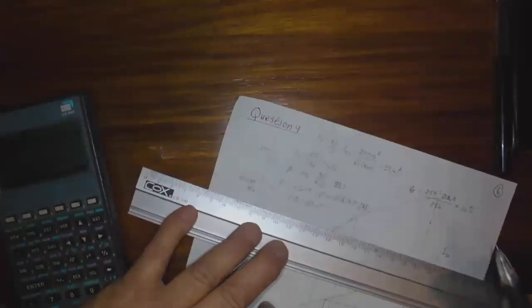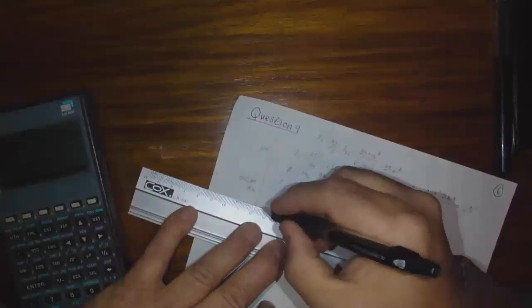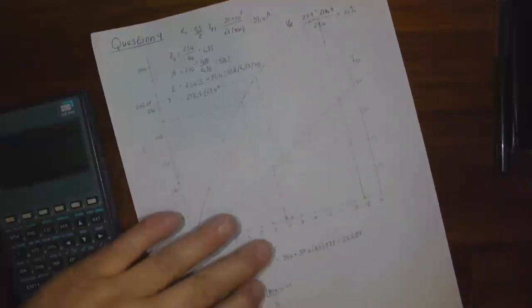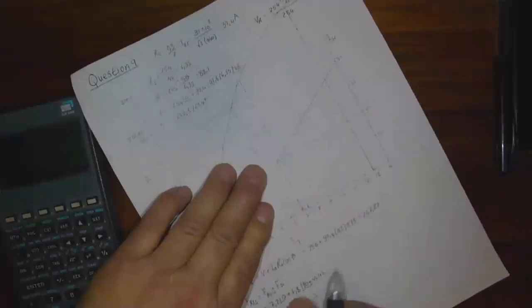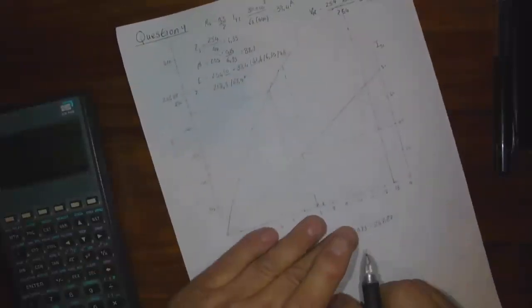What did you get for the voltage there? 221. Huh? I got 221. All right, yes, that's what I got. So whatever you get, my voltage regulation is 13.27%.